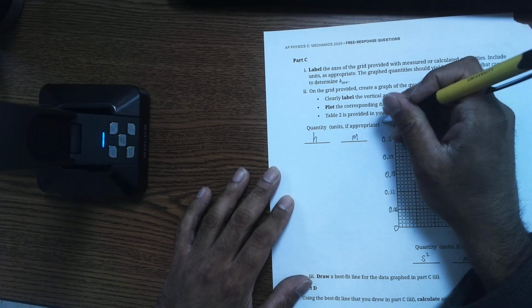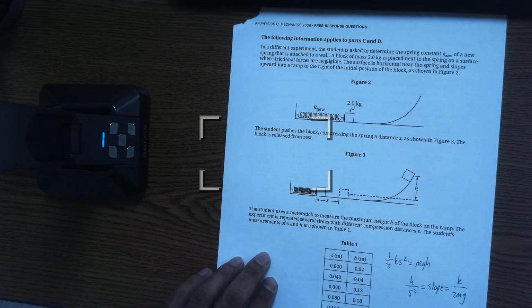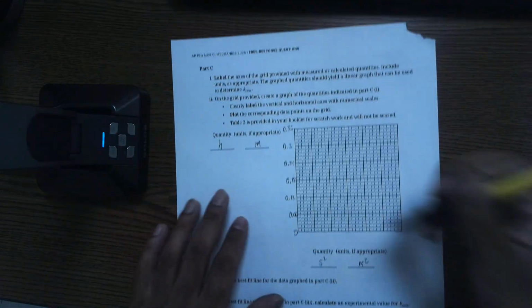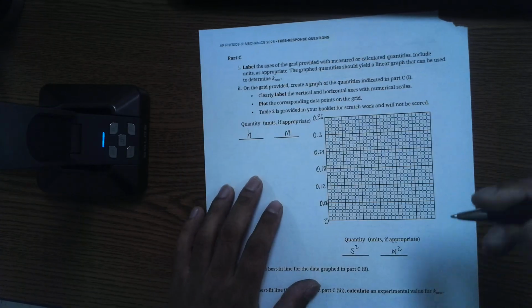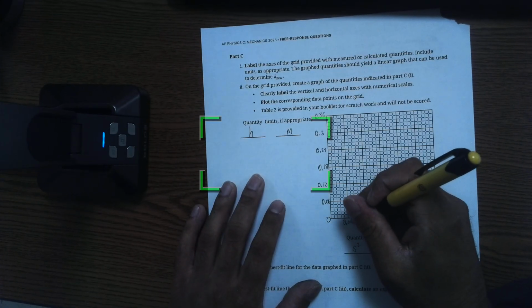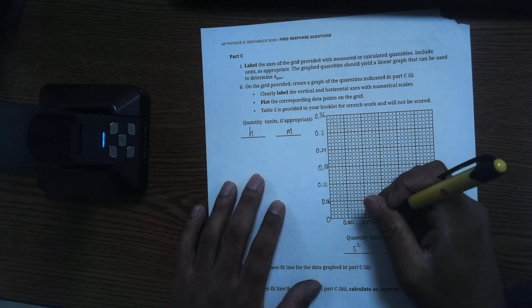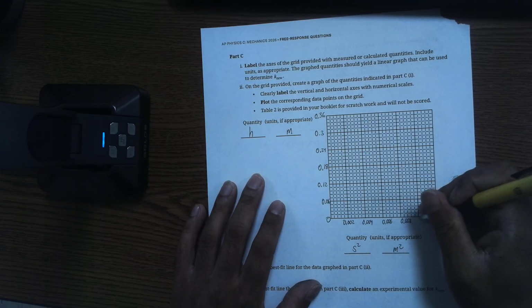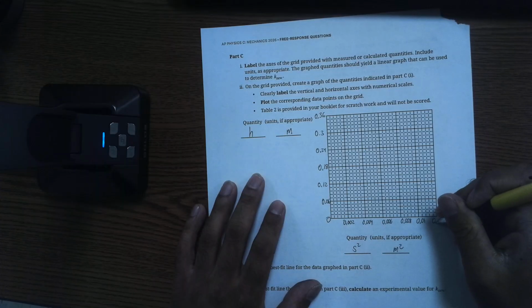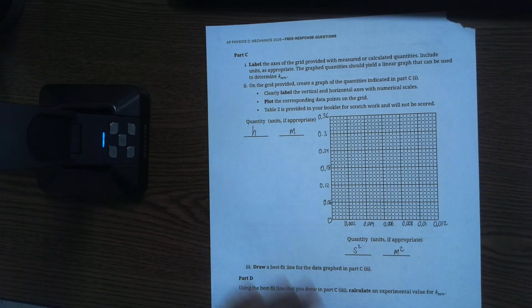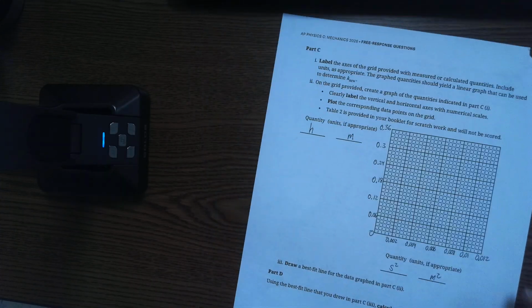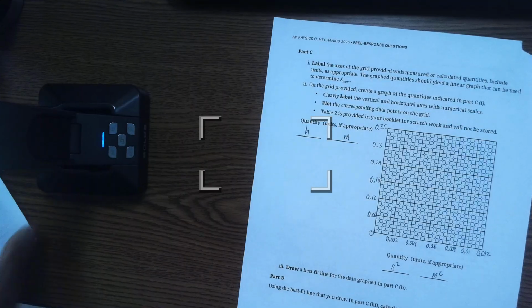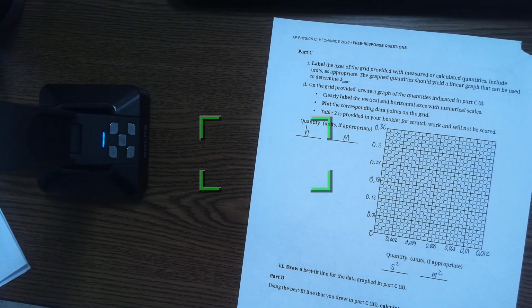And then s squared is going to go to 0.01. So 1, 2, 3, 4, 5, 6. Okay. So that's our scaling.